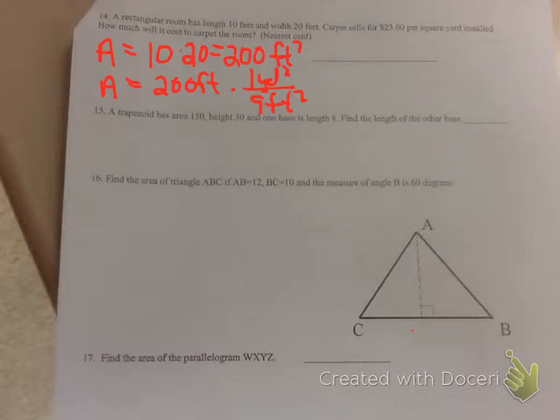Well, the feet cancel now, and you get that the area is 200 over 9. If you multiply that by the cost, by $23 per square yard, then the cost is this 200 over 9 times 23. And that works out to be $511.11.